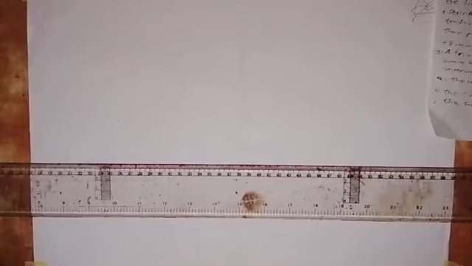Here I have a very special question to solve on circle problems, and I'm going to read the question that we are going to use, and then we go on and work on this particular question.